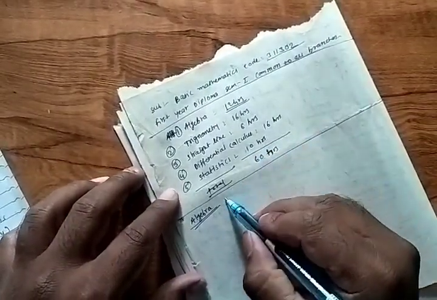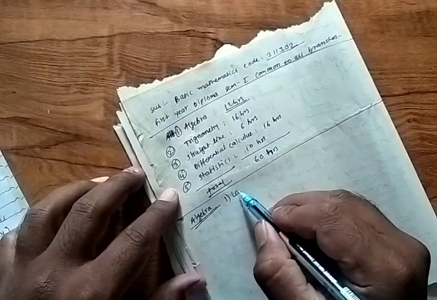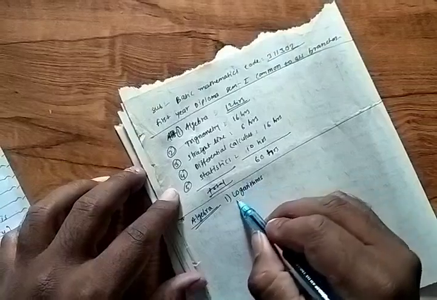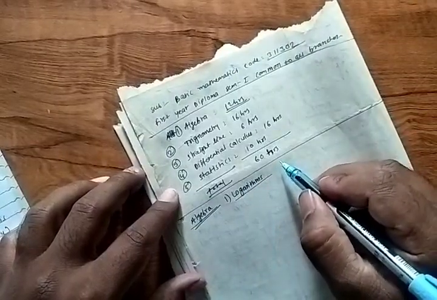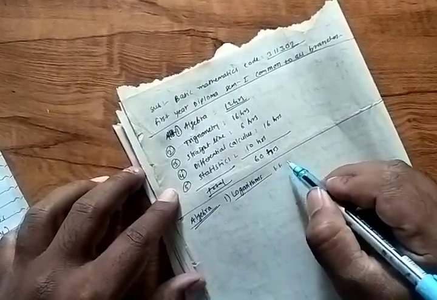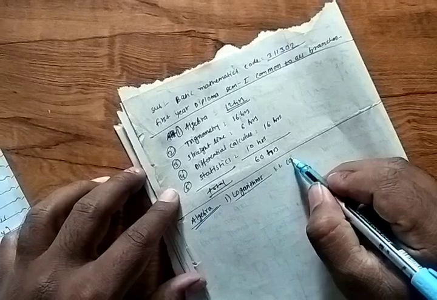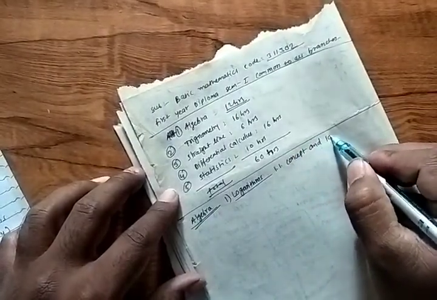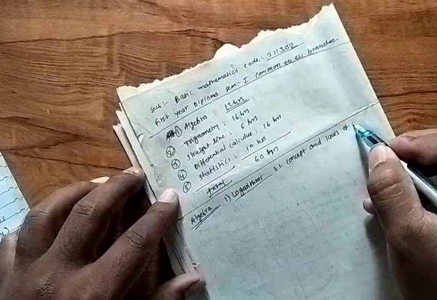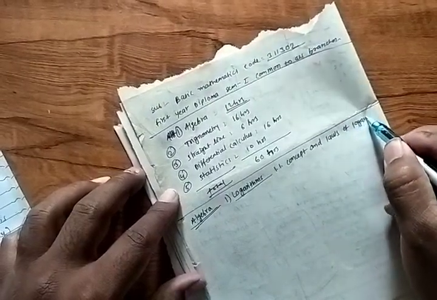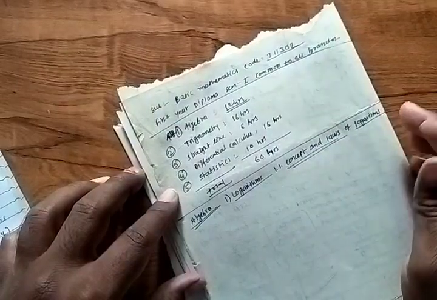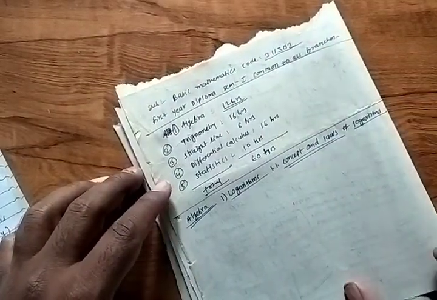In algebra, we have to study logarithms. The very first unit is concept and laws of logarithms.